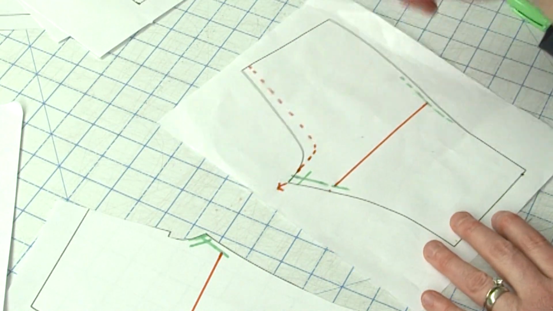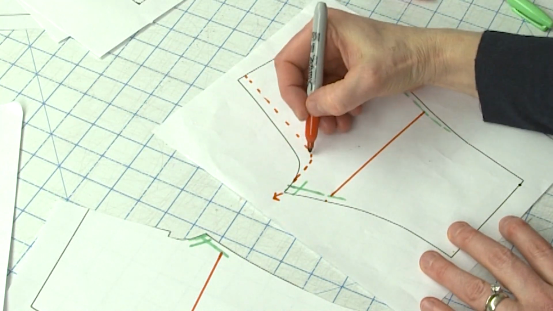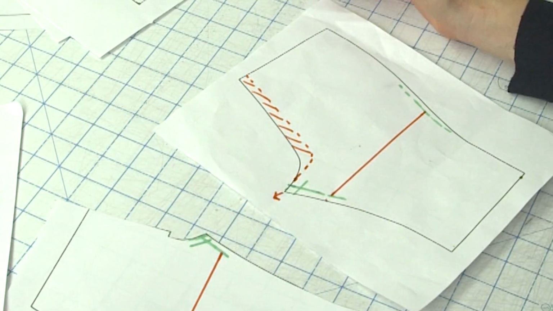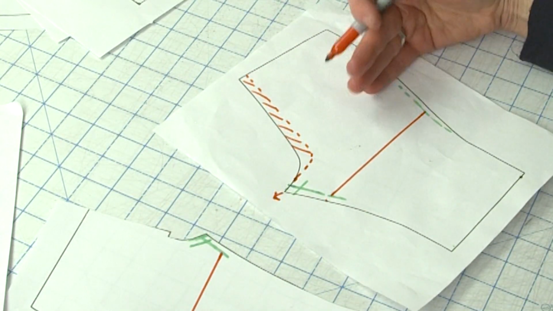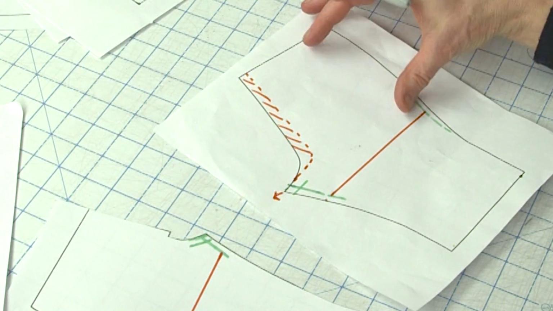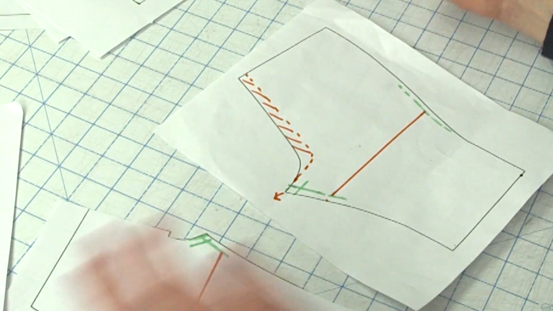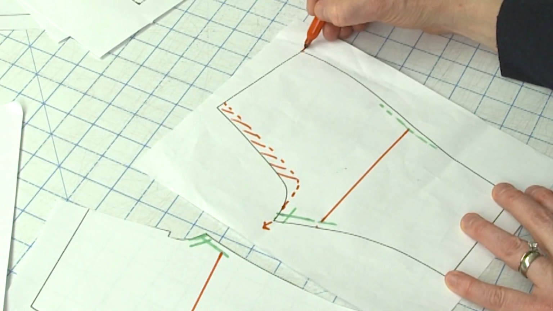In doing that, I'm also getting rid of this width in the pattern. So again, you want to maybe measure your full hip and see if this area already fits you, because if it does, then you're going to need to also add over here.